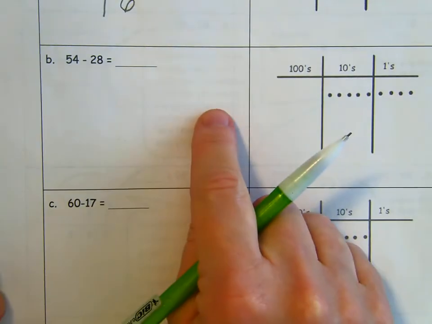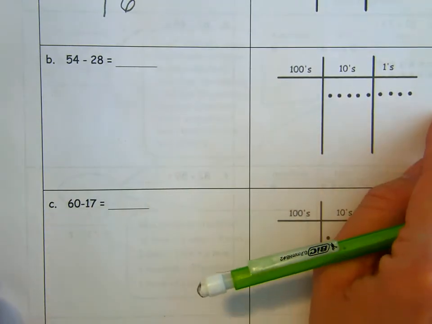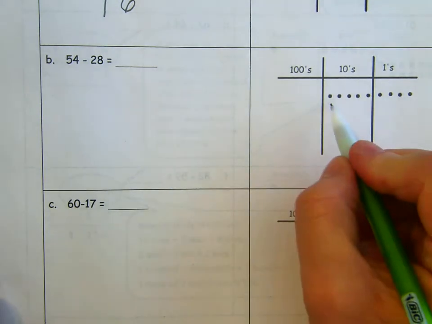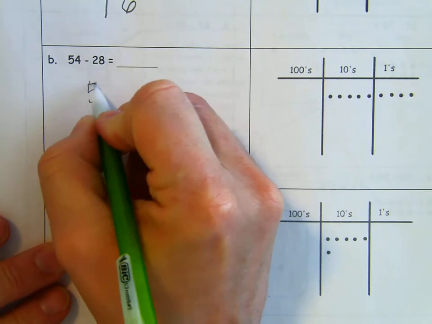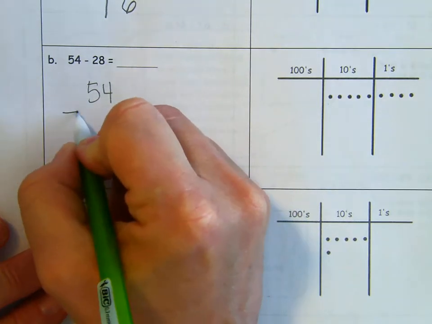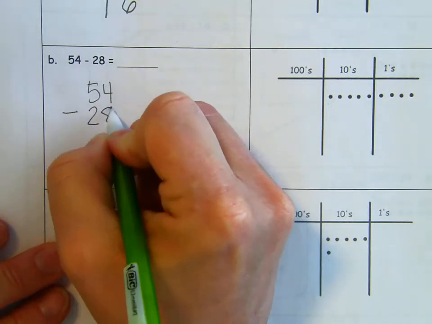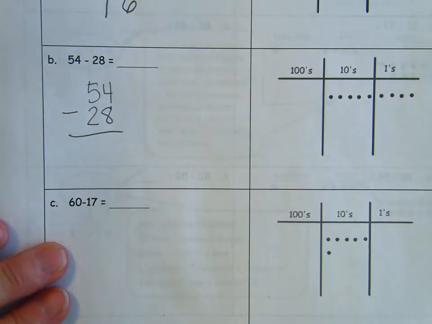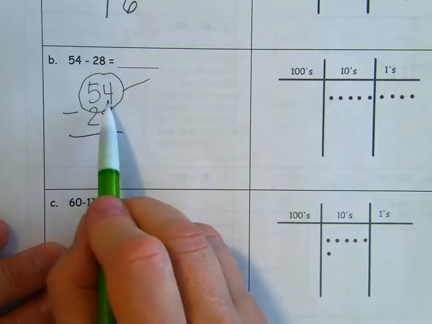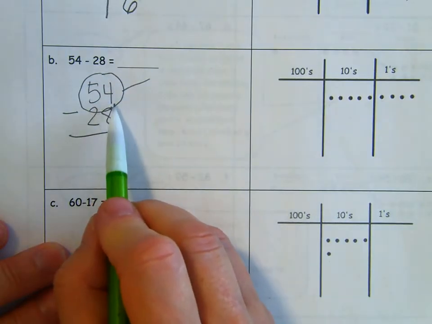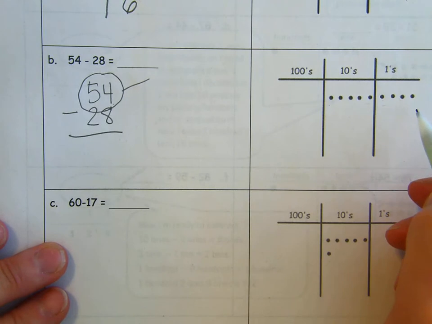54 minus 28. Oh, they've started this one for us too. Here is 54. So I'm going to write it vertically. 54 minus 28. And now I need to be a detective and examine my 54. Can I take 8 away from 4?